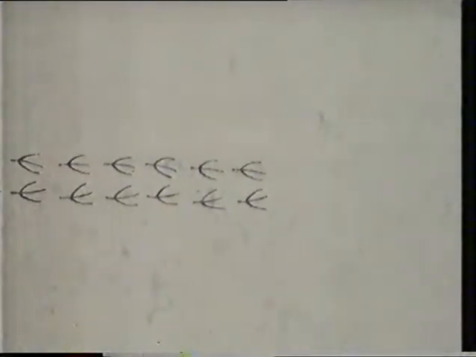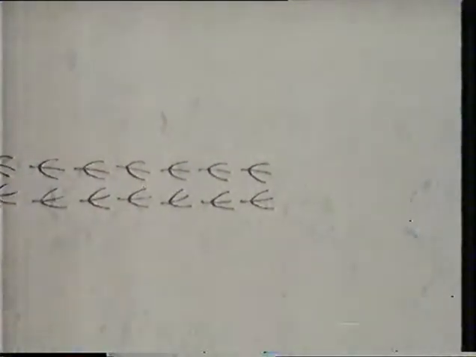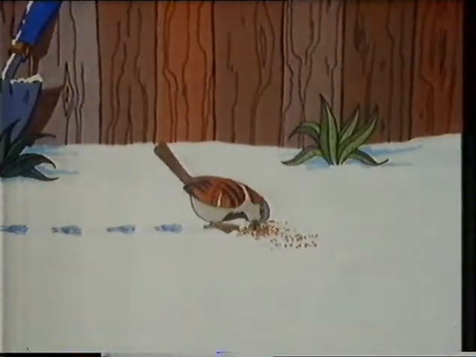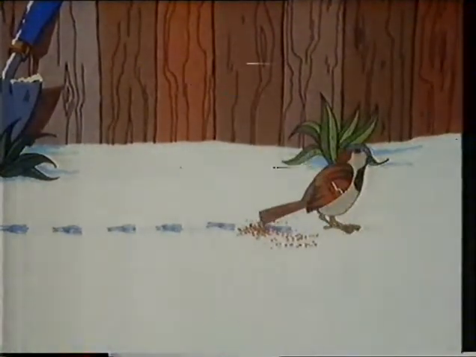Who made the footprints in the snow? Who came along and where did he go? One little sparrow was out today. He ate some bread, then hopped away.